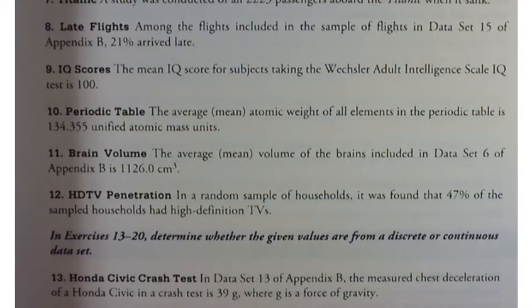Parameter, good. Because again, it's based on calculation from data that reflects all the elements in your population. So, good. So it was parameter, statistic, and then parameter for 6, 8, and 10, respectively.